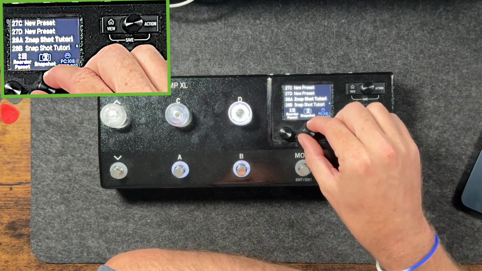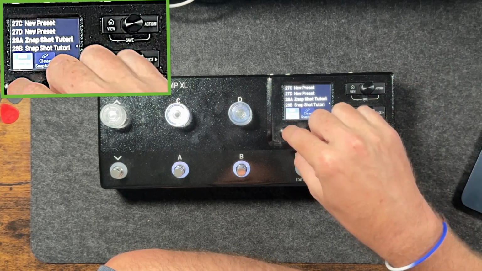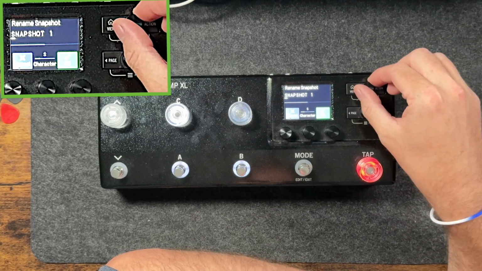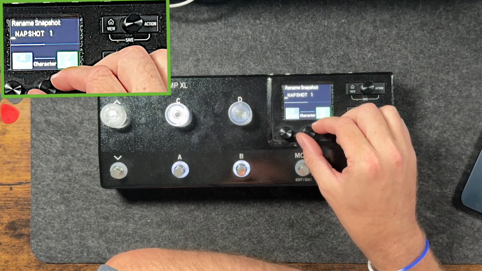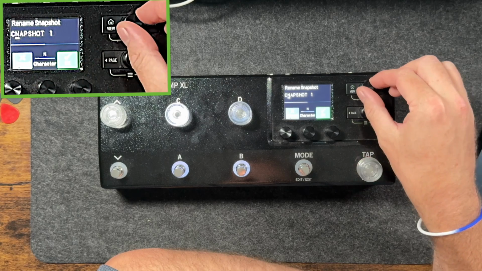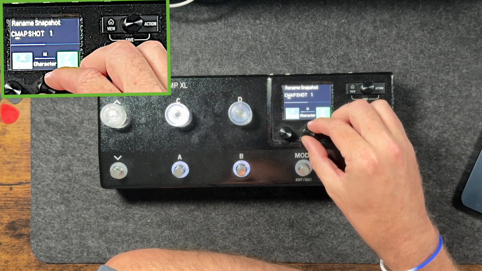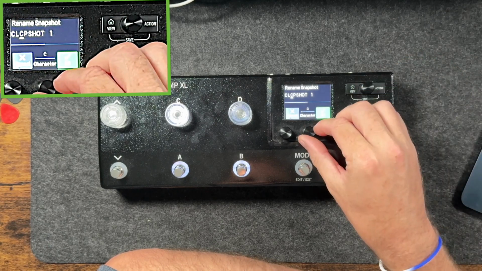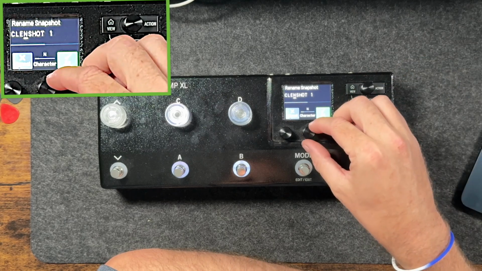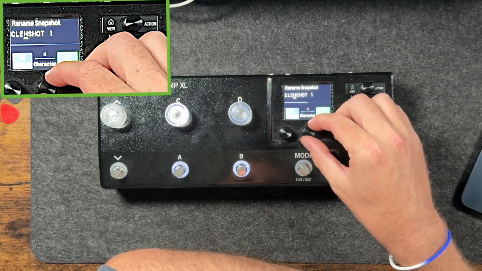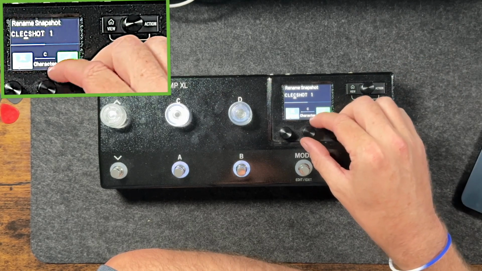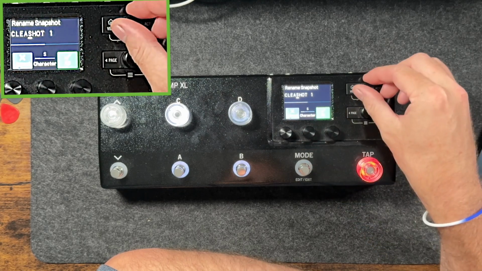Top button, snapshot change, action, reorder, rename. Let's name it clean. Like Mr. Clean. Obviously, you can make these fun, right? You can name it Mr. Clean. That'd be kind of fun.